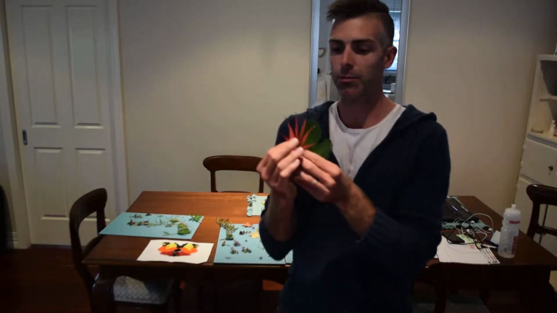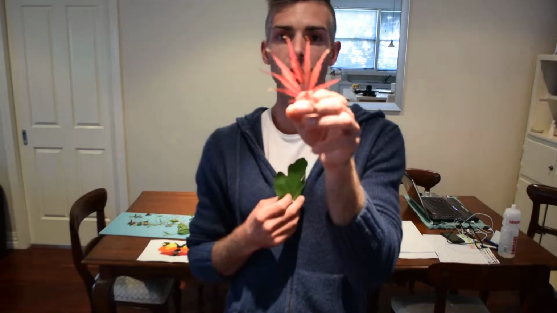Another really great example is this one. Beautiful red maple leaf, again symmetry. Fig leaf, perfect. Again slightly asymmetric, so we could talk about that in the higher year levels.